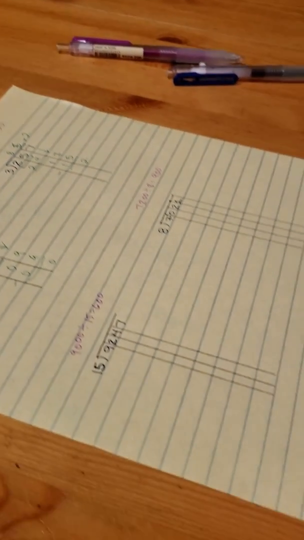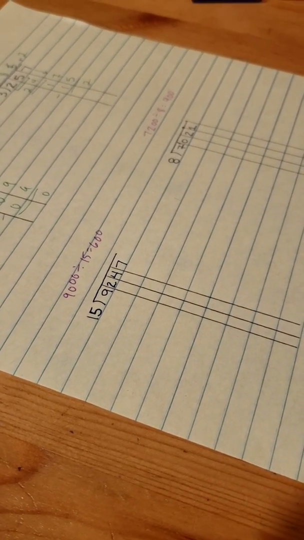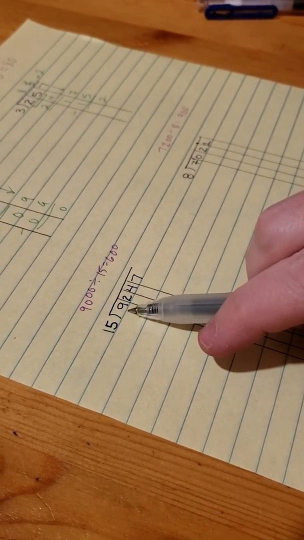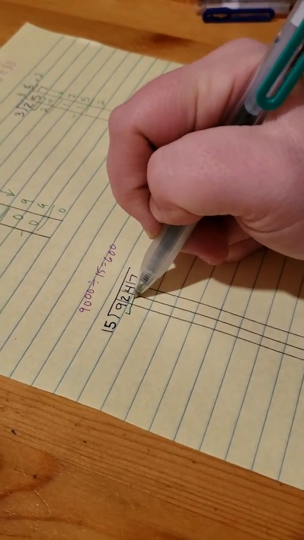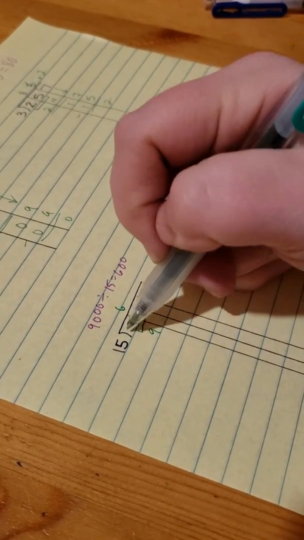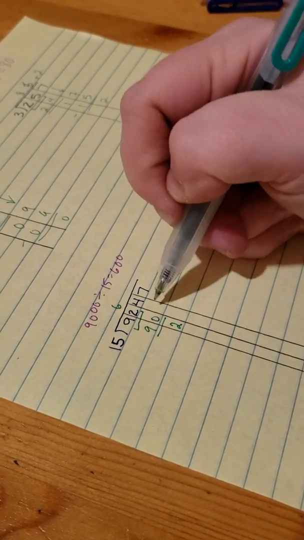Next question is challenging. We haven't done a lot of double digit division yet in our class, so it's time to start. 15 doesn't fit into 9, but 15 fits into 92, and it fits 6 times. 6 times 15 is 90. That leaves me with 2.